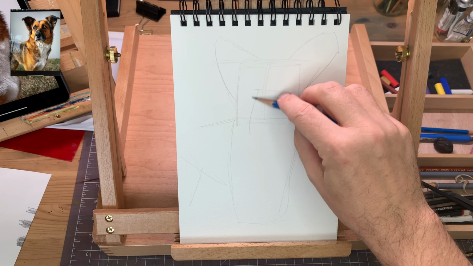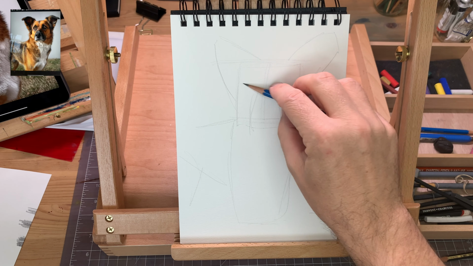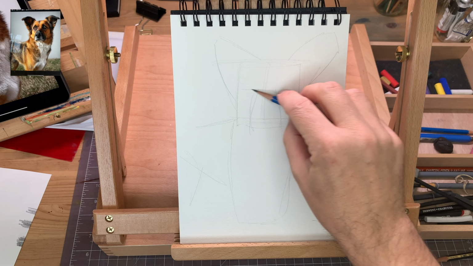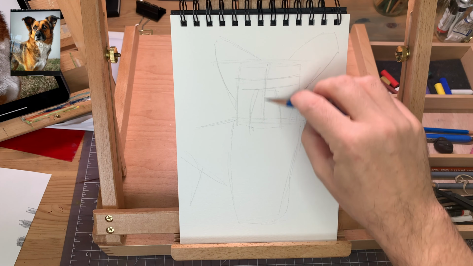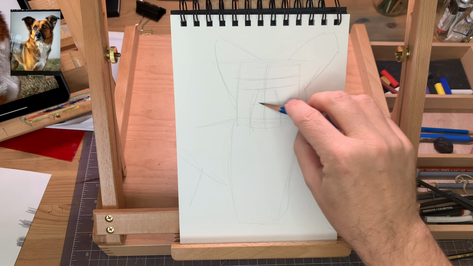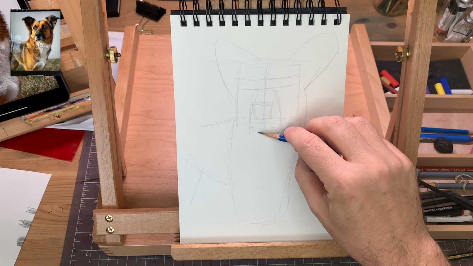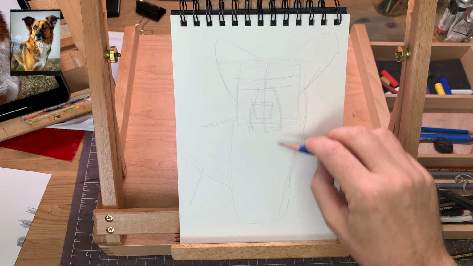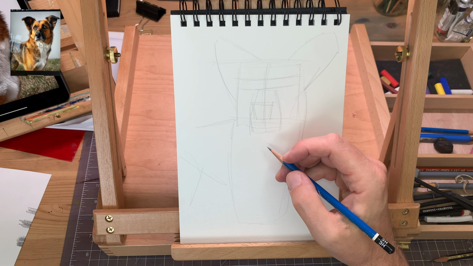And then once you have those established, start to lay in some of the inner features of the face. So taking a single line for the bottom of the eyes and another line for the top of the eyes, and then drawing a center line between the box. So you have the face centered, and then laying in the nose.